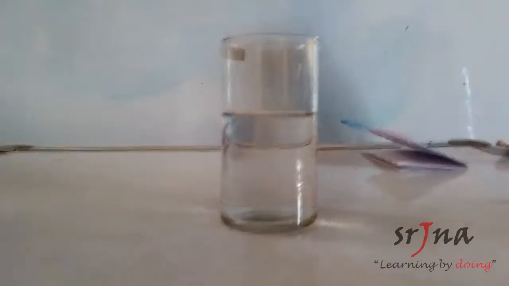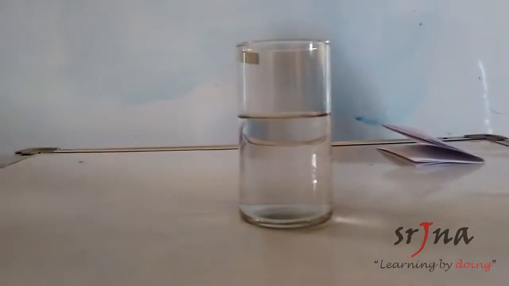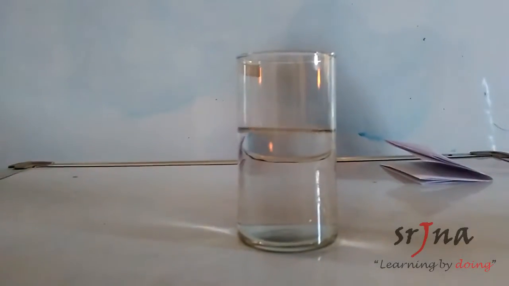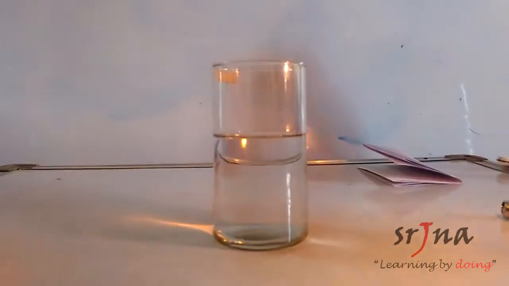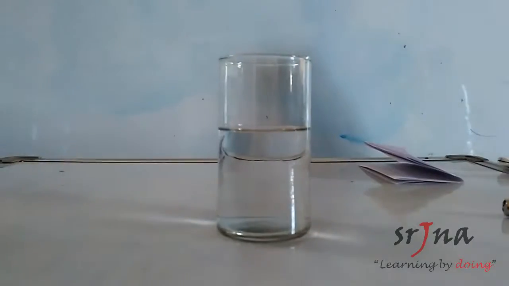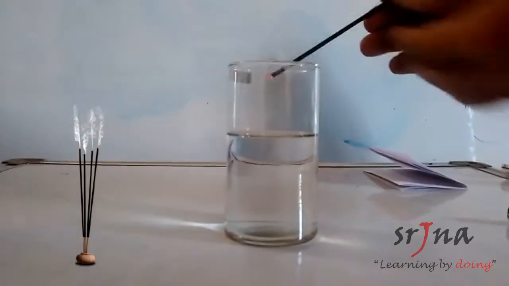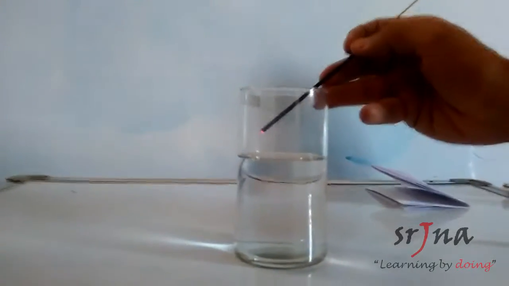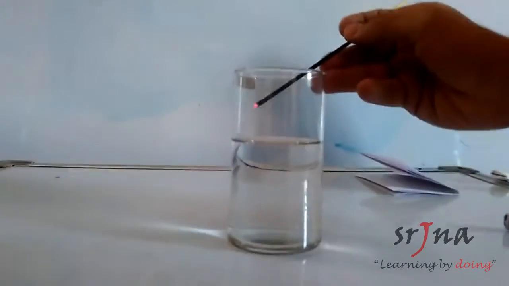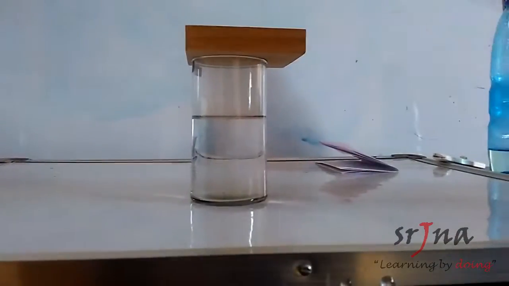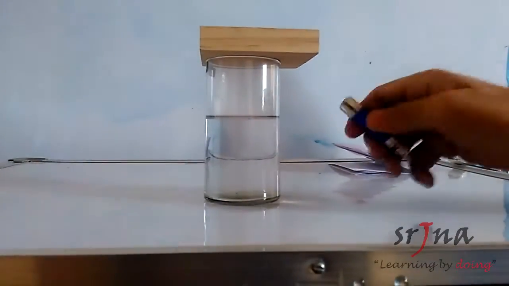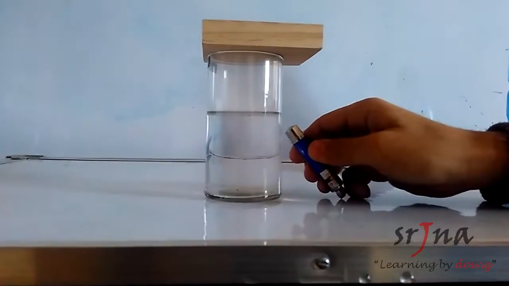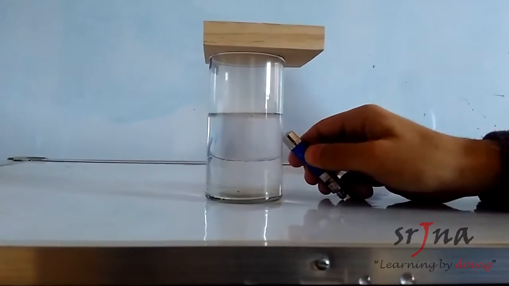So to demonstrate refraction, I'll be spreading this incense stick smoke over this, just to make it a little cloudy. Now I have filled the upper portion with smoke, and the lower portion has water with a little Dettol added. Now I'll be passing this laser beam.